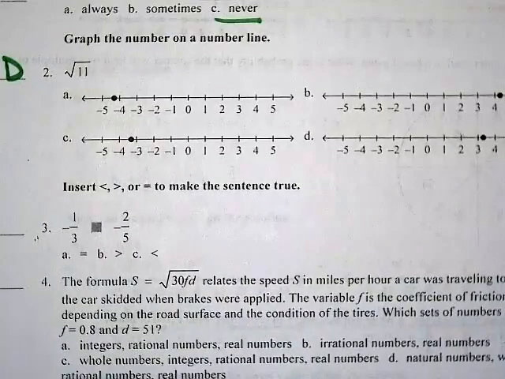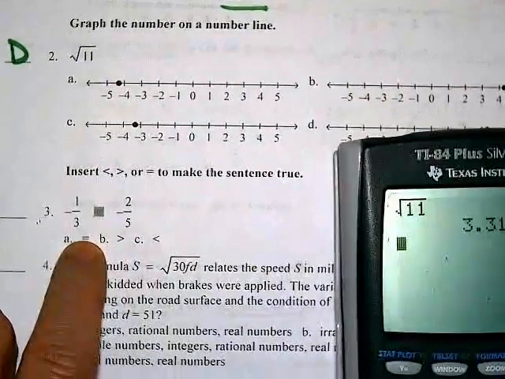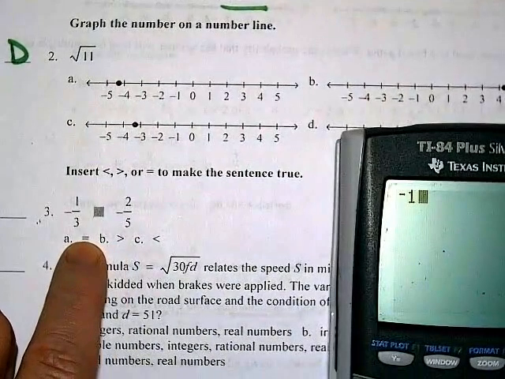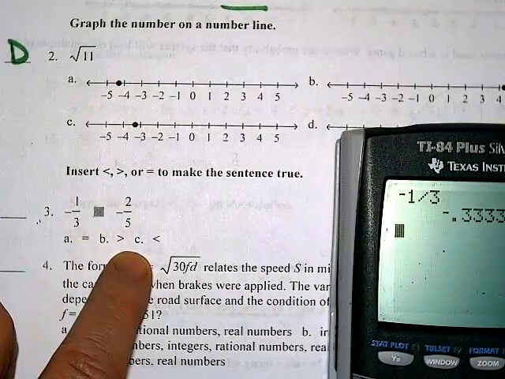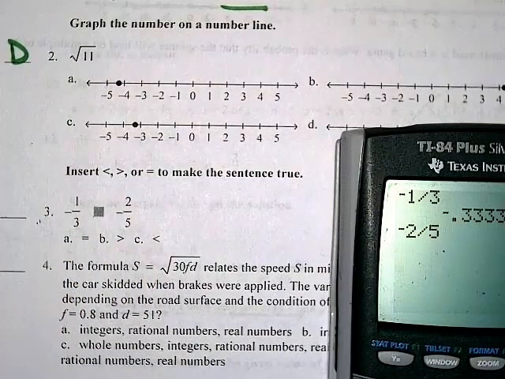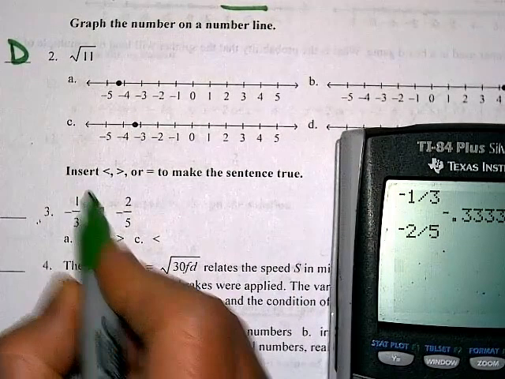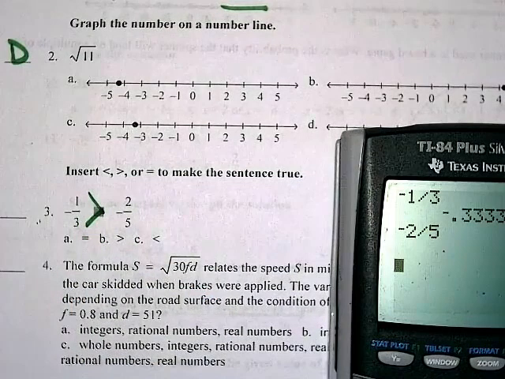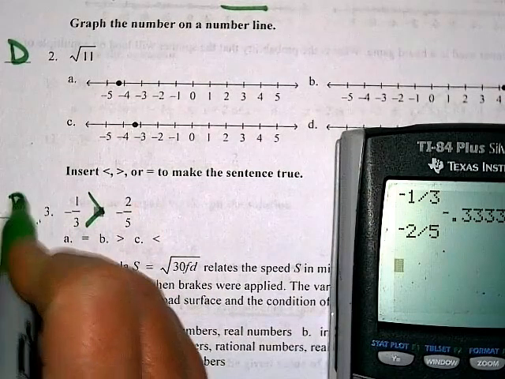Insert greater than or less than. Now, in this one, you're probably going to compare it using the calculator. Now, you're going to have to think. Both of these are negative. So which one's larger? Maybe 1/3. Right, the one that's listed first. So this is the symbol that goes in the blank. Question number 3 is B.